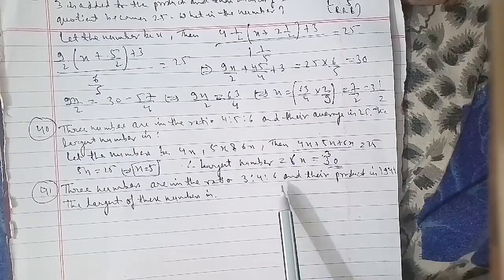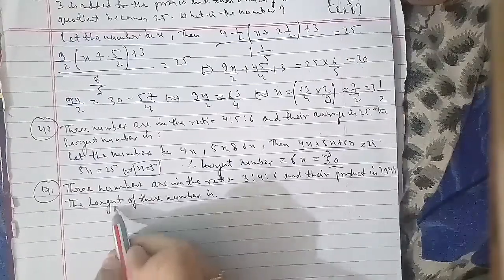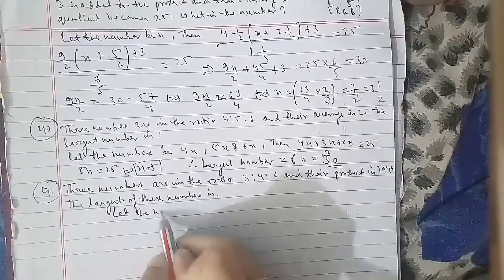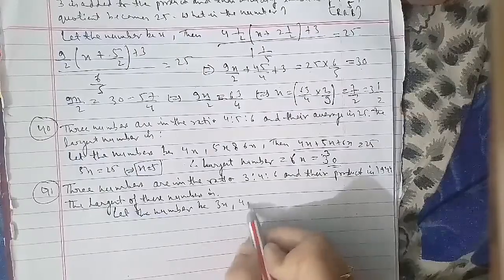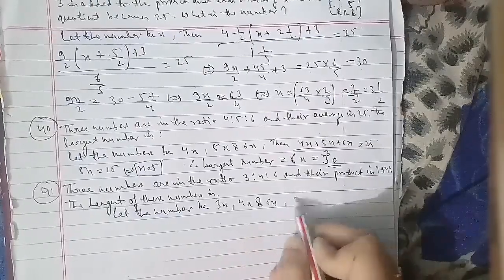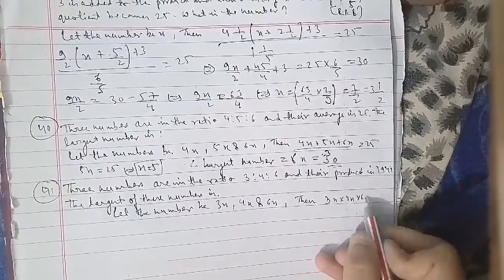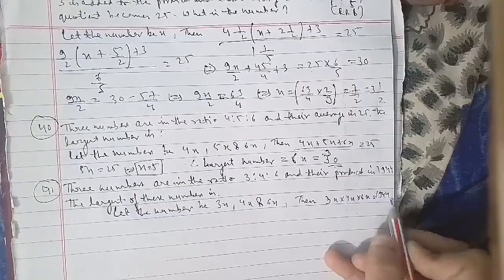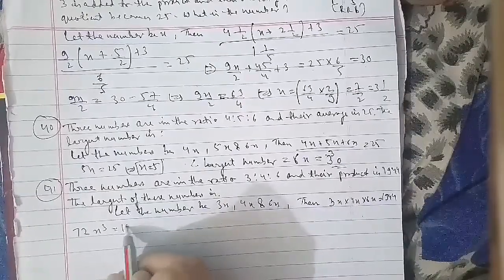Two numbers are such that the square of one is 224 less than 8 times the square of the other.